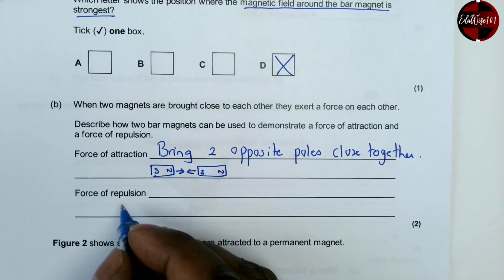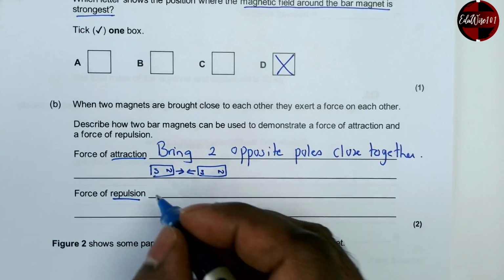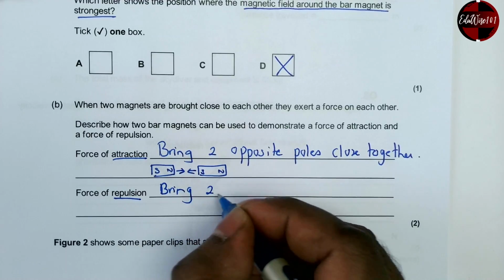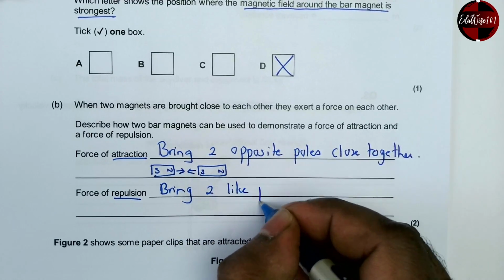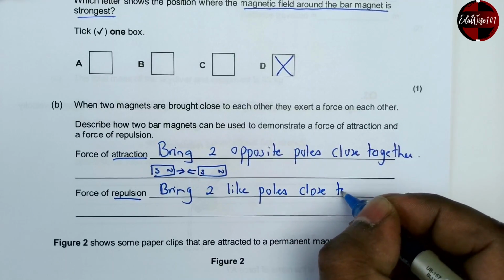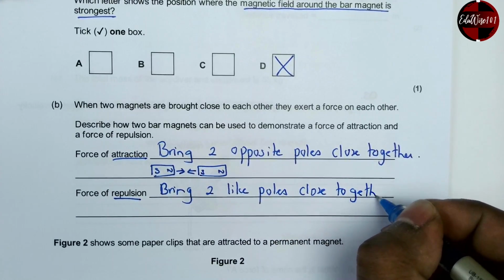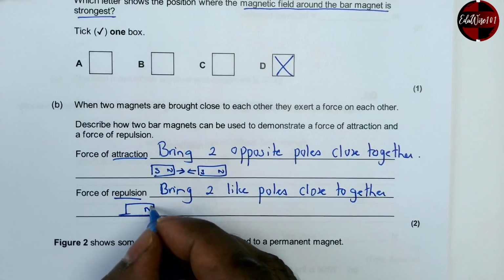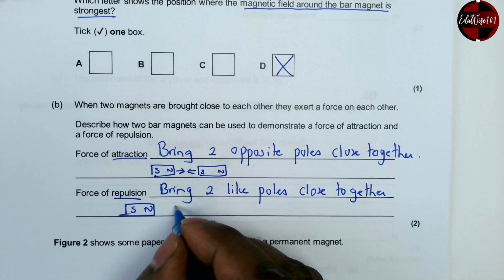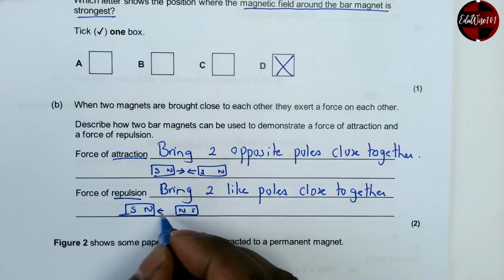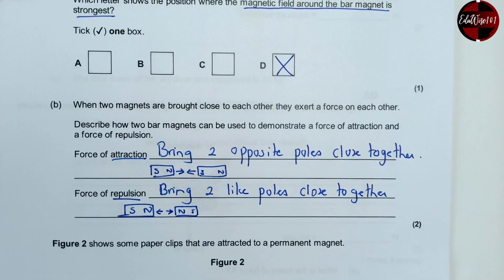How do you demonstrate force of repulsion? Bring two like poles close together. So if I draw two magnets, North Pole and North Pole, or South Pole and South Pole, they will repel.